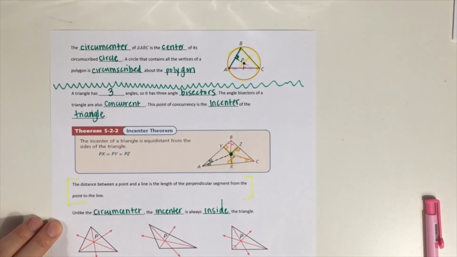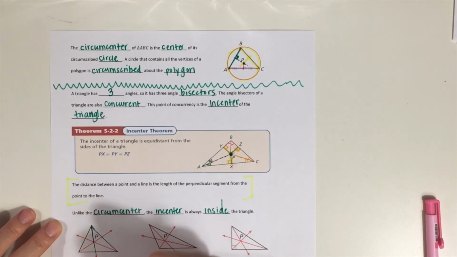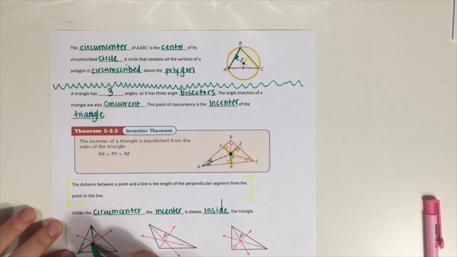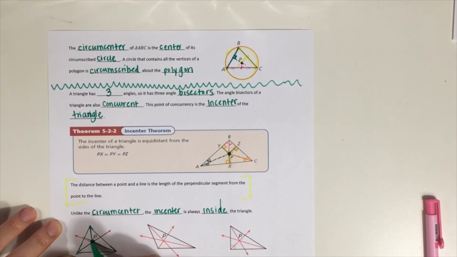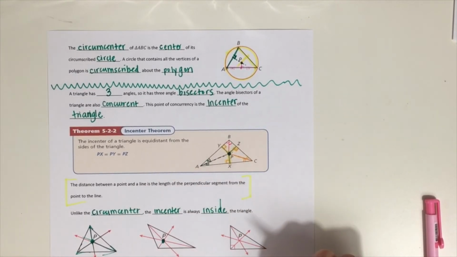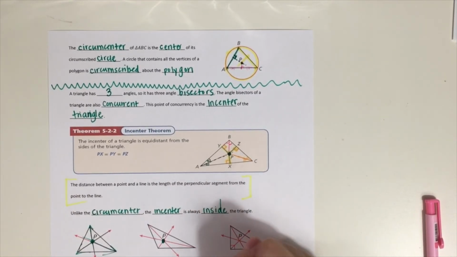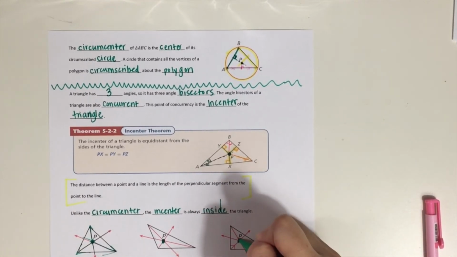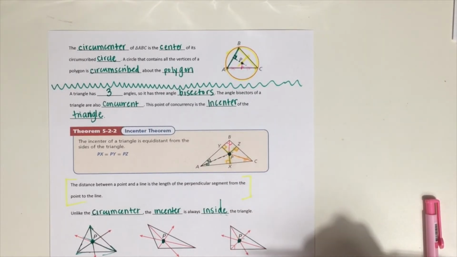So it doesn't matter if it's acute, okay, if I cut this angle in half and kept going, and I cut this angle in half and kept going, and I cut this angle in half and kept going, where they meet up ends up inside the triangle for acute, for obtuse, and even for right triangles, the incenter will end up inside the triangle, okay?